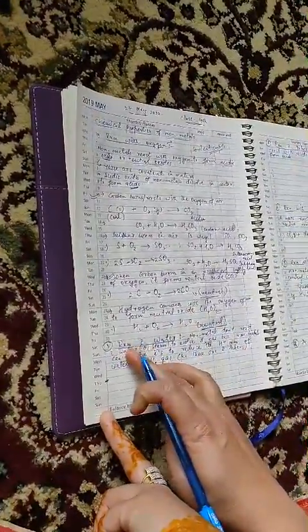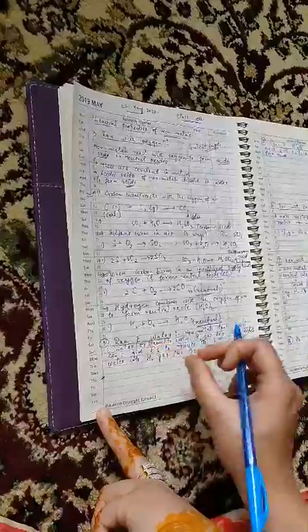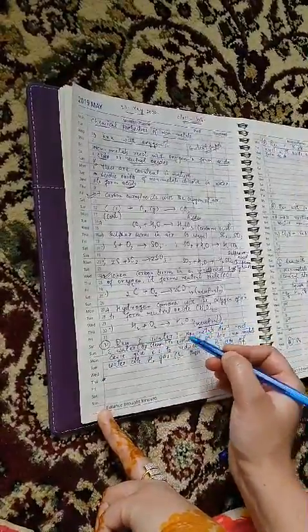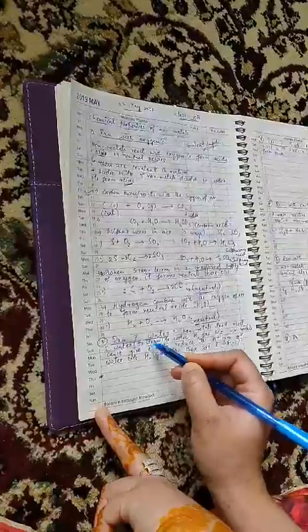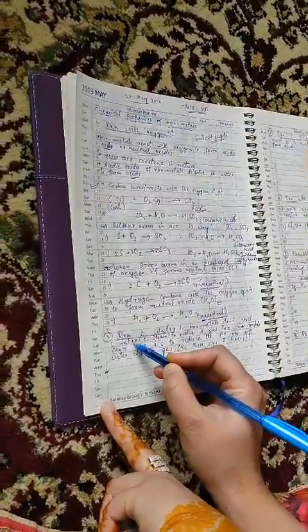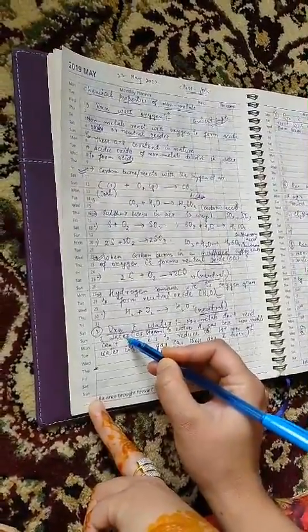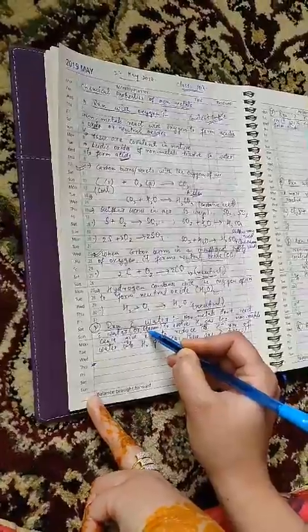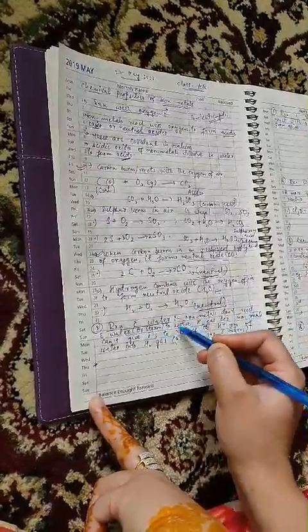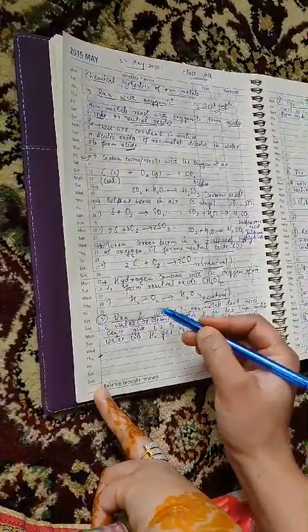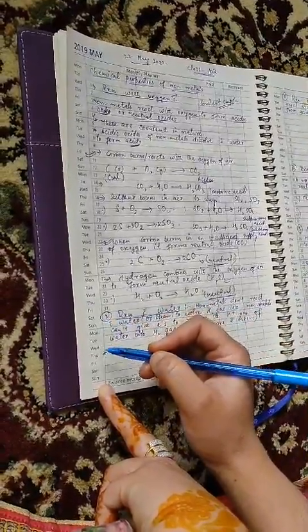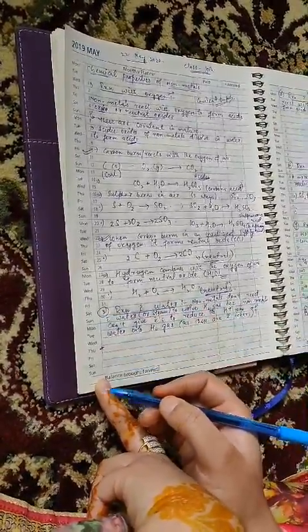Number two is reaction with water. It is important because non-metals do not react with water or steam. Whether we take water in liquid form or in gaseous form, non-metals do not react with it, because you have studied this in the reaction of metals with water.